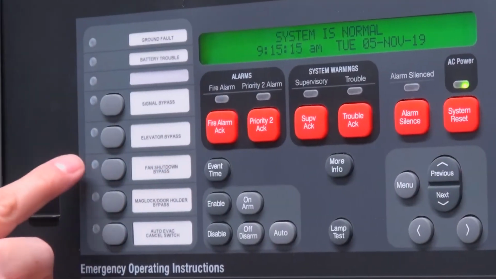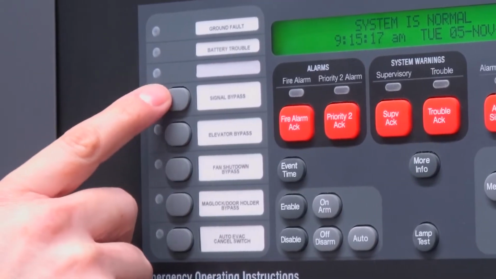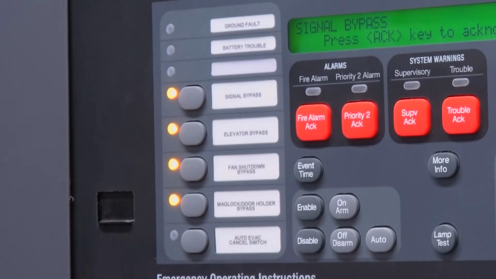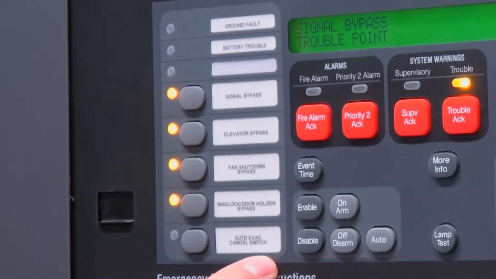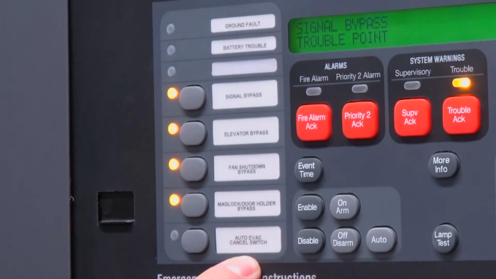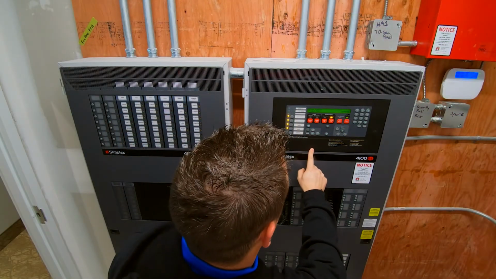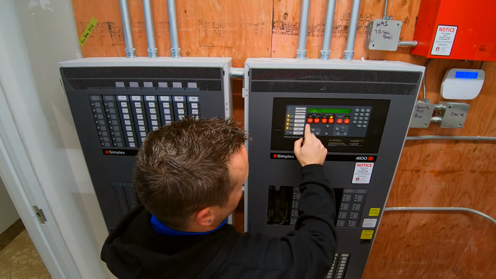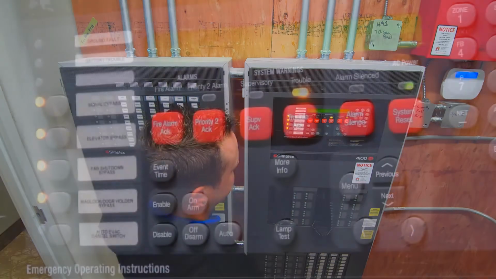Then we can come over here and we can press our system bypasses. So 1, 2, 3, 4. The fifth one here is not to be used for bypassing. I'm going to demonstrate what that's for afterwards. So what we're going to do is we're going to do the same thing, starting left to right, and we're going to simulate an alarm.